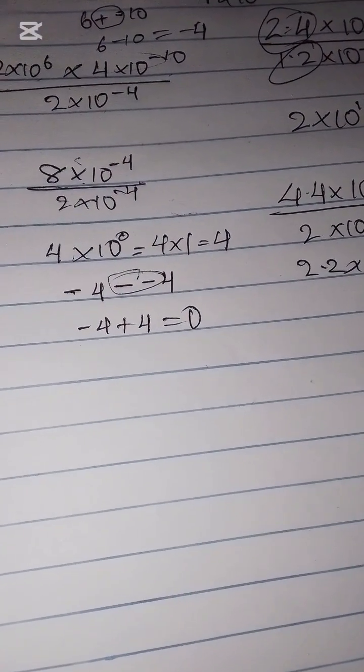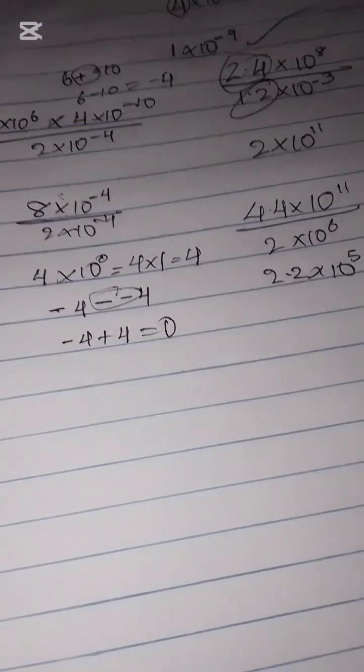So that's our answer here. Very, very simple and very, very easy. Now let's say for instance we are faced with another very complex situation. Let's make it even more complex.